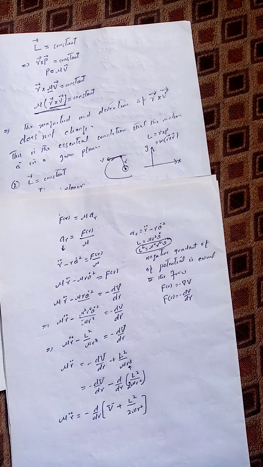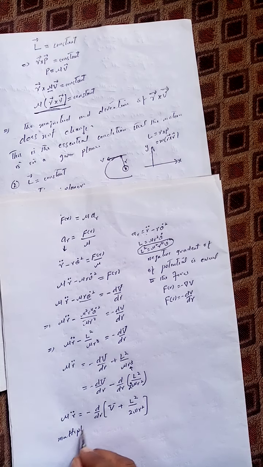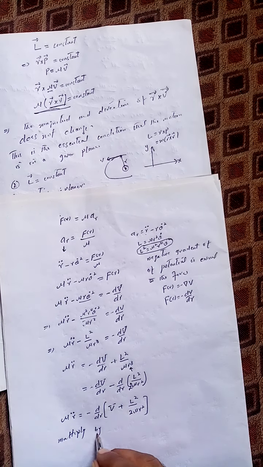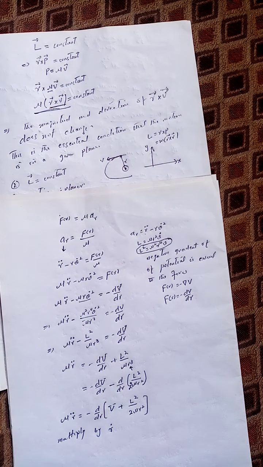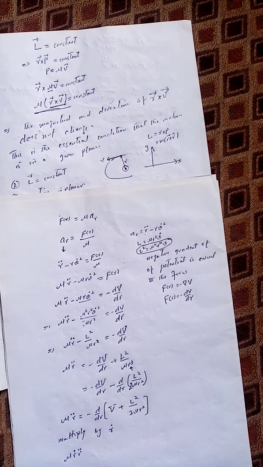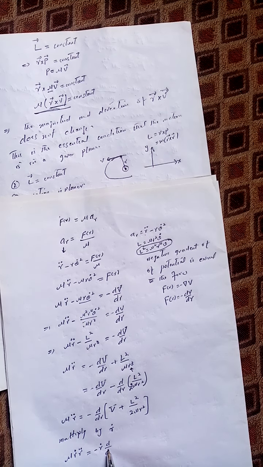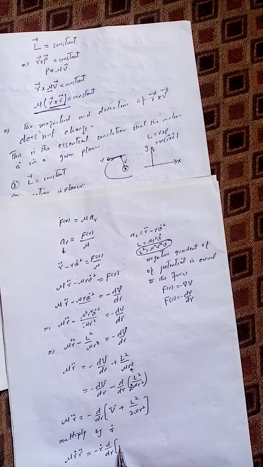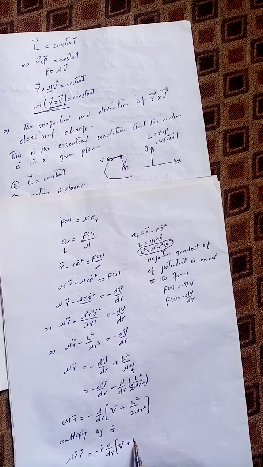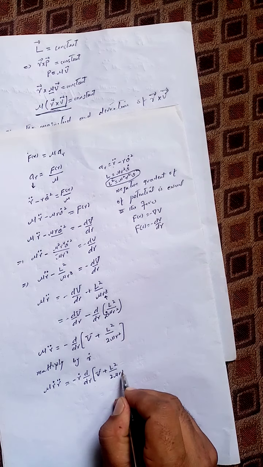Now we multiply throughout by R dot. So we have mu R dot R double dot is equal to minus R dot d over dr of V plus L square over 2 mu R square.